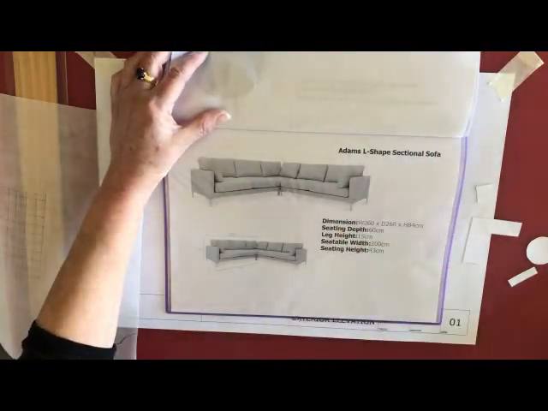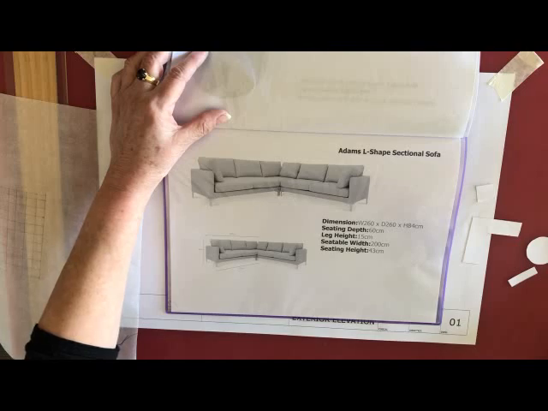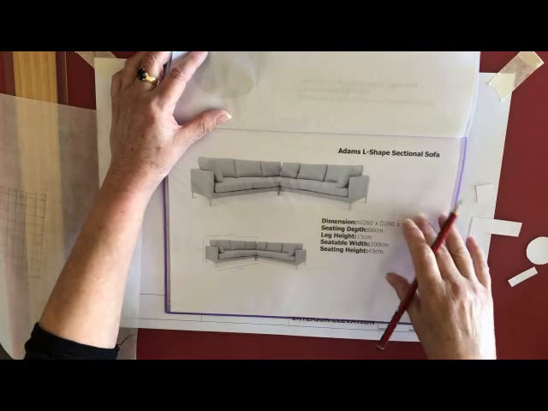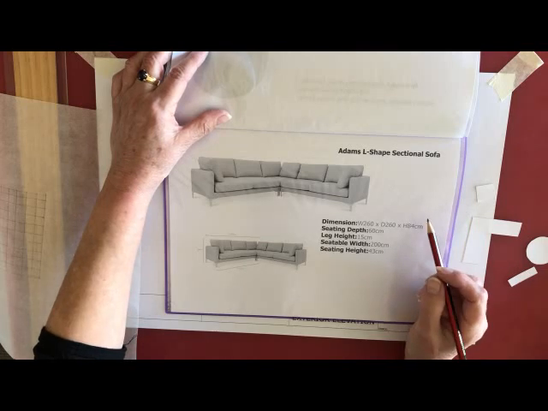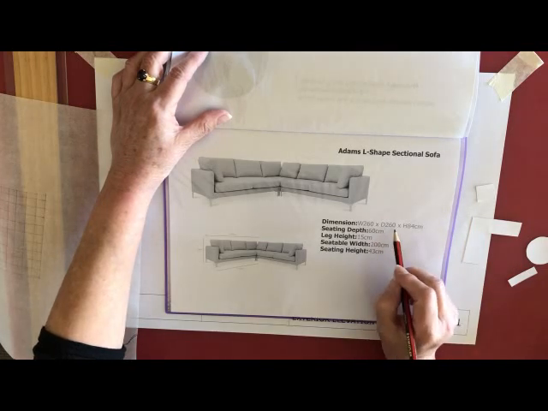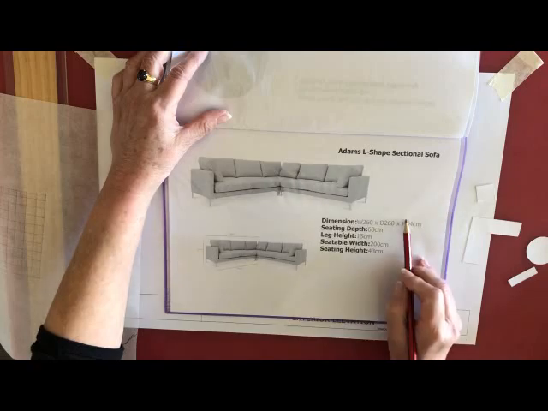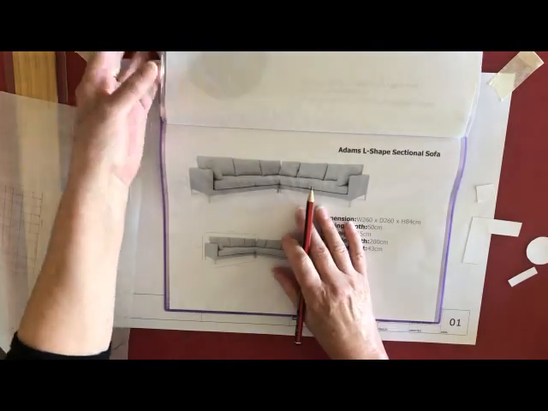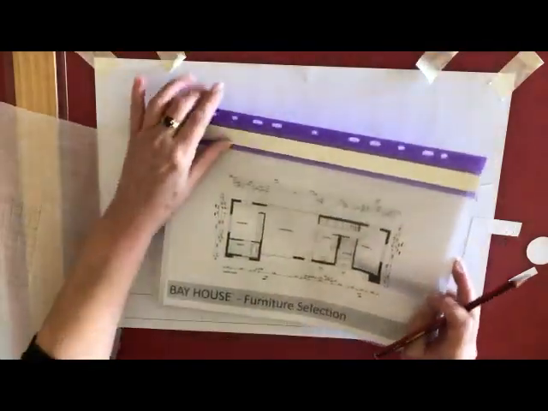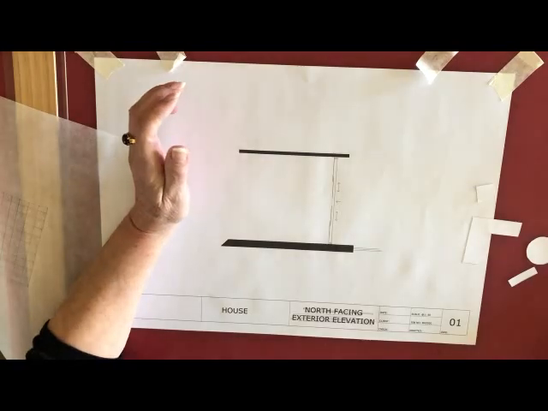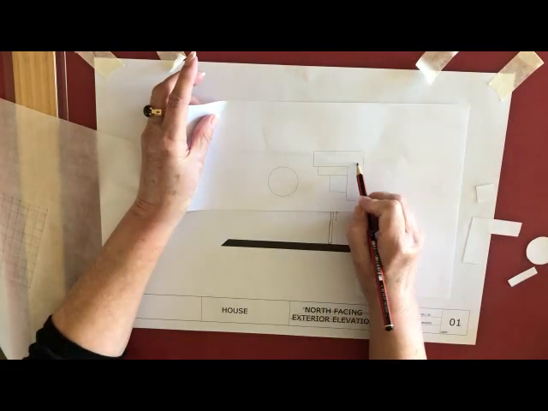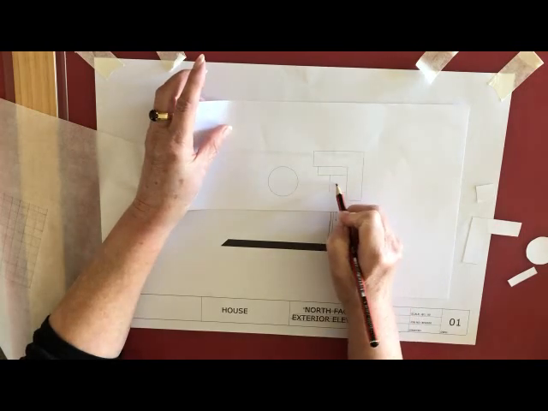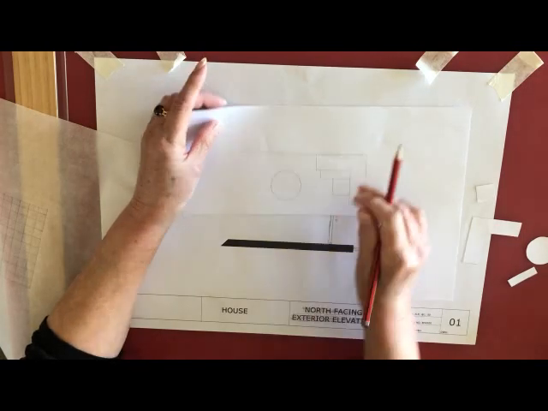On each one of these pages, and I'm not sure how you're doing it in other classes, I've just got it written in really big writing for myself so that I could see what the dimensions were. I've taken those dimensions and drawn them to scale on another piece of paper, which I've already cut into. This is my lounge, this is my sideboard, this is my coffee table, and this is my rug.